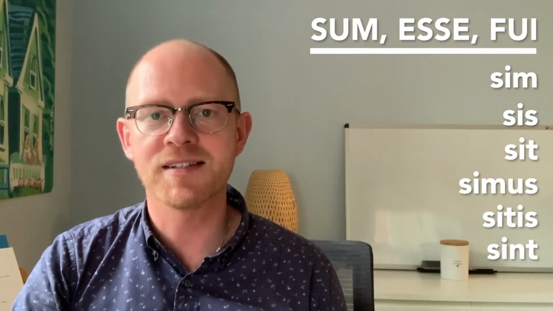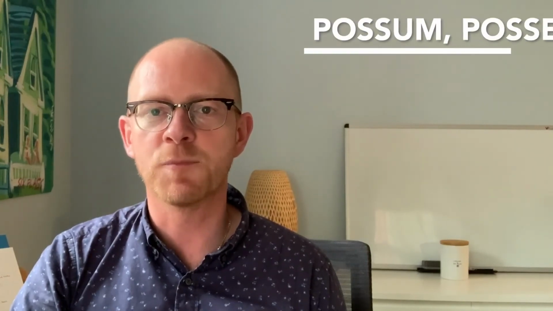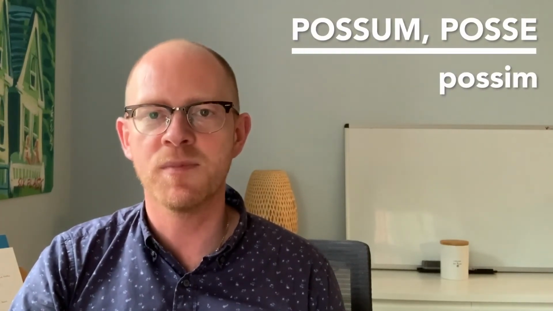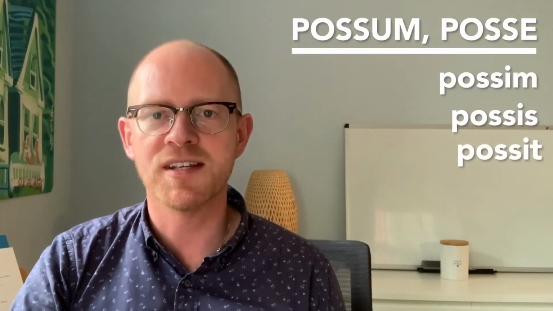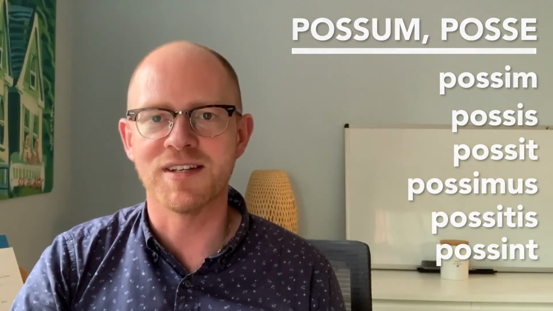Remember, there is no passive of the verb to be. These forms will also appear in any compound verbs that use sum, such as possum, posse, to be able. The present subjunctive of possum is possim, possis, possit, possimus, possitis, possint.